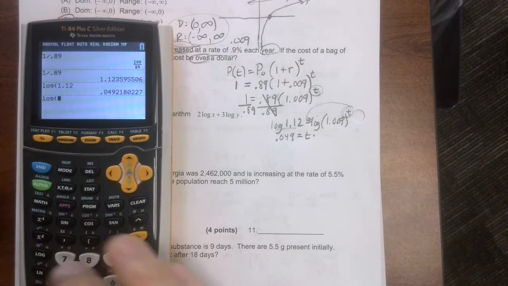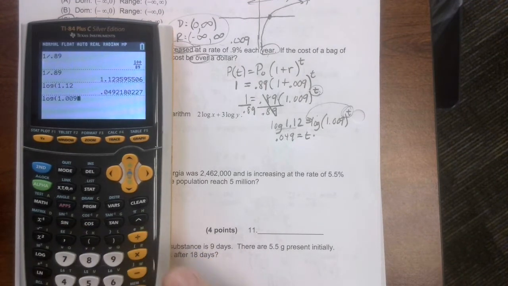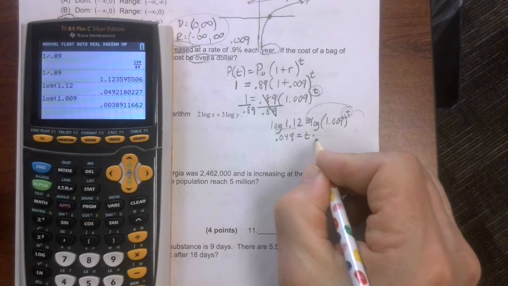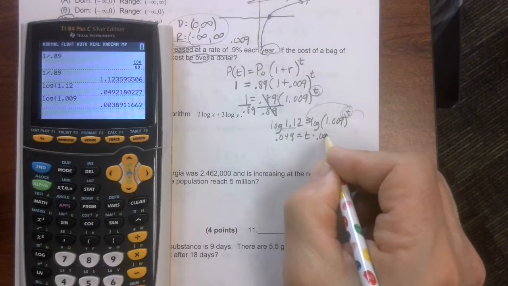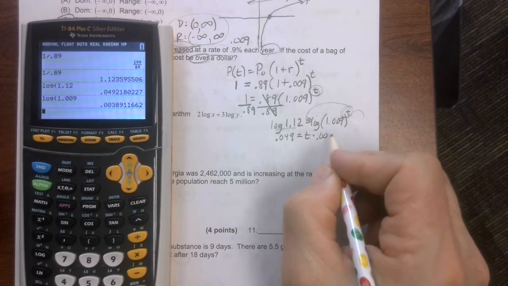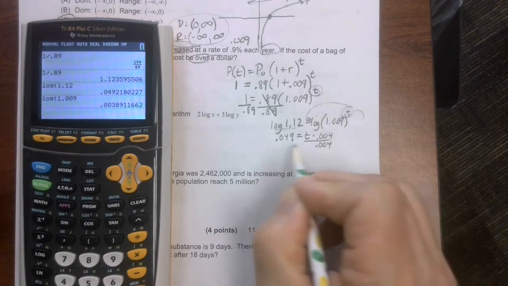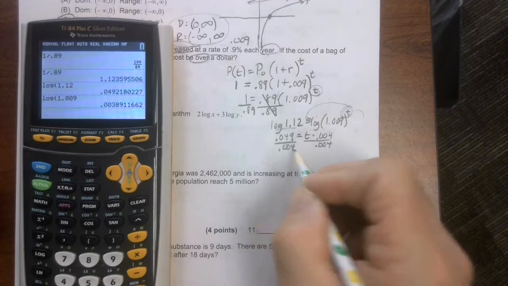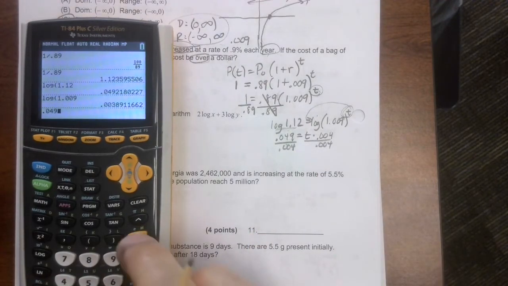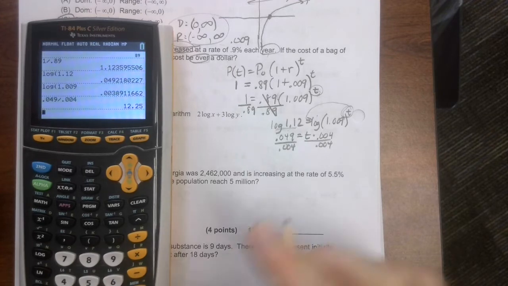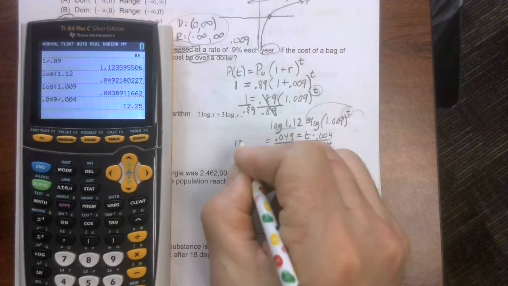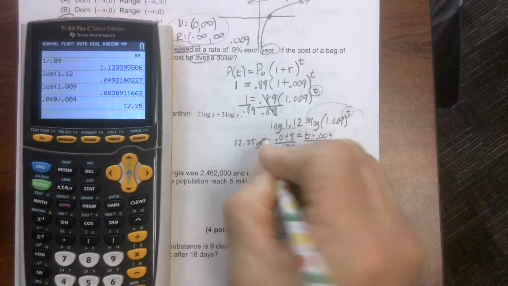Then log of 1.009, and so that's 0.004. Now I've got to divide by 0.004, divide by 0.004, so 0.049 divided by 0.004, and I get 12.25 years.